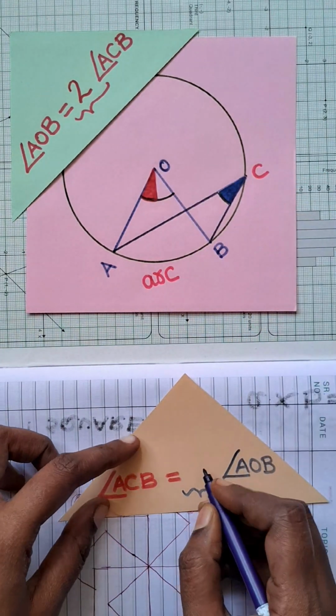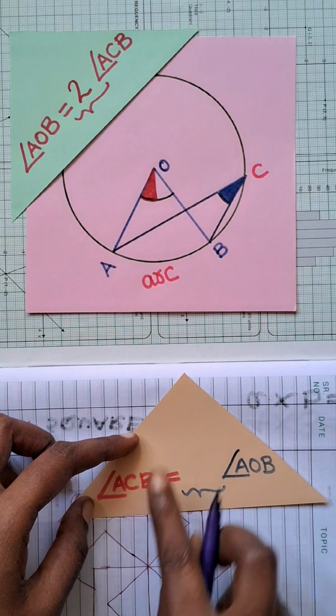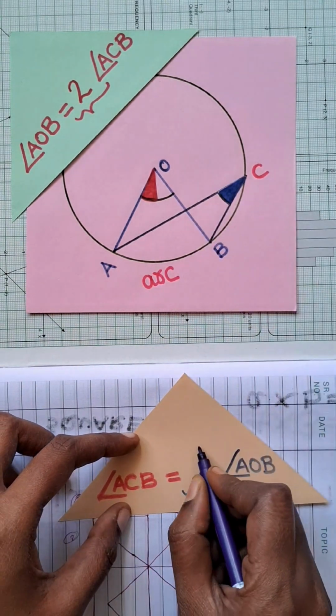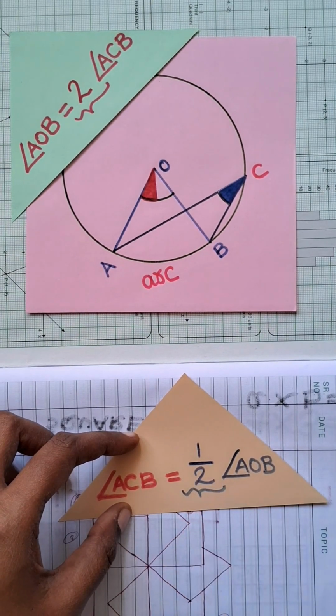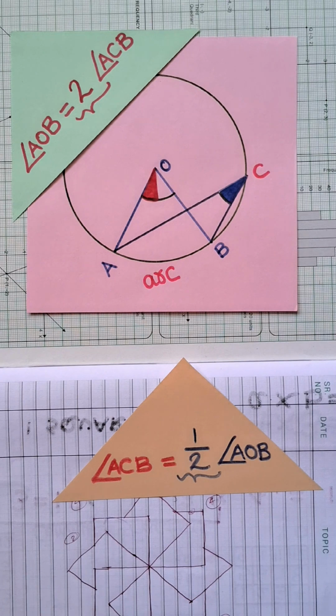Hence, if you are given the measure of angle at center O, you can effortlessly determine angle C at the circumference of the circle, as it is known to be half of the central angle formed. To summarize, the angle at the circumference at point C is precisely half of the angle at center O. We have established that the angle formed at C on the circumference is consistently half of the angle formed at O, that is the center of the circle.